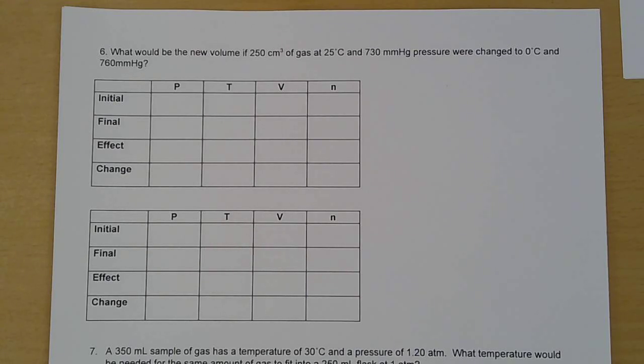So solving two-step equations where two variables are changing in a single moment, we can actually break that down and do it the same way that we did when we only changed one thing. So let's read this problem and break it down.